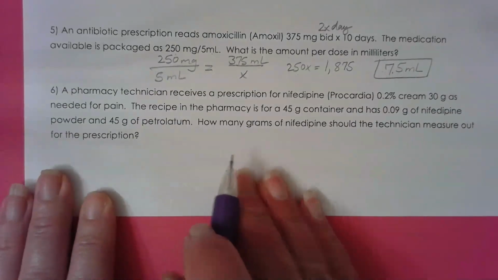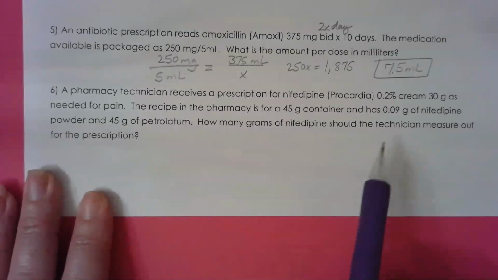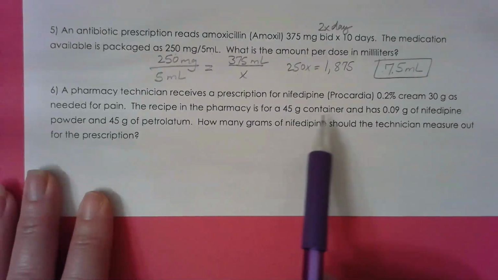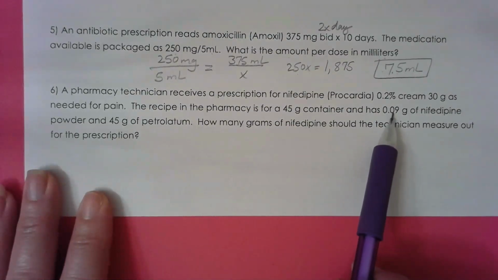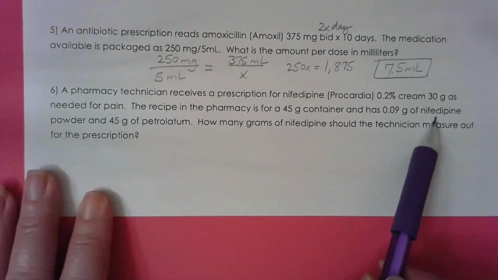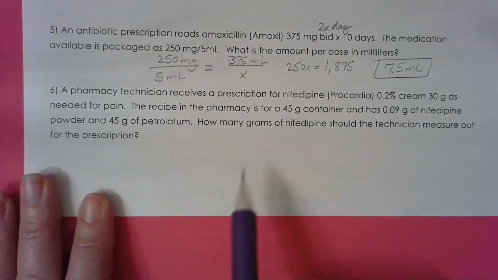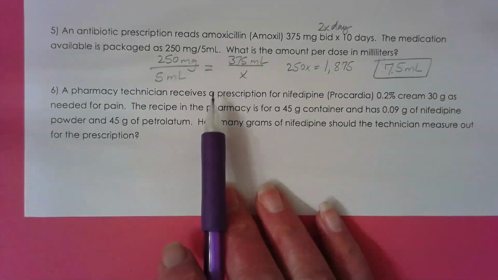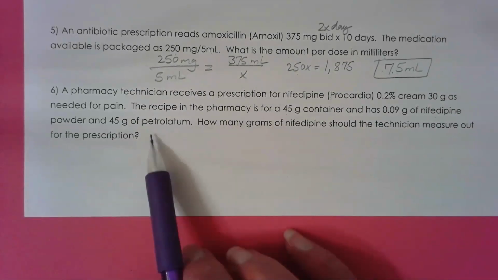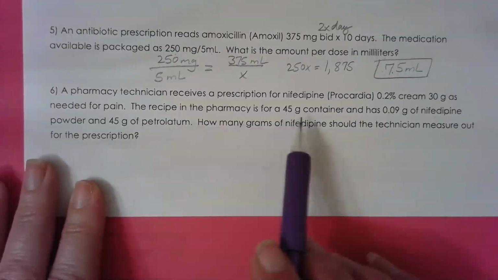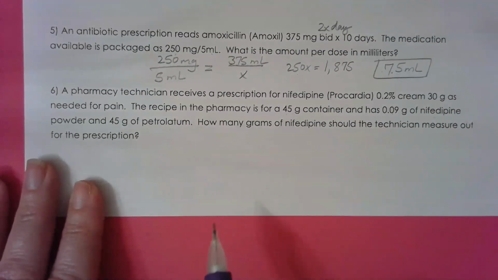So what this is, is that we have on hand 0.09 grams of nifedipine in a 45 gram container, or 45 grams of petroleum in this 45 gram container.